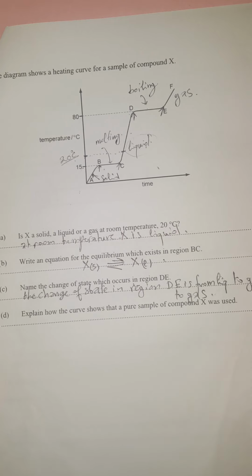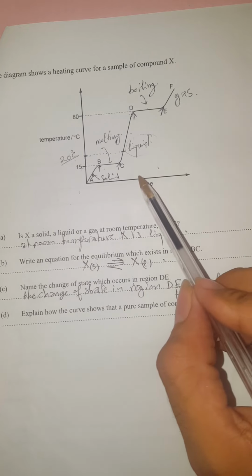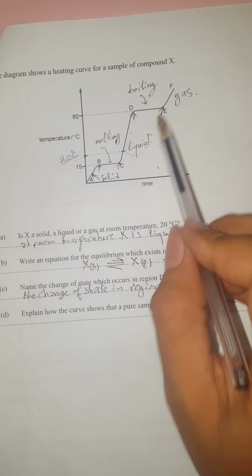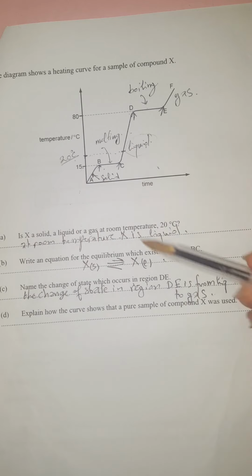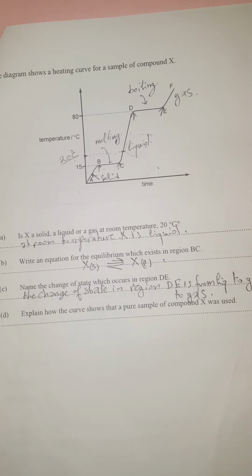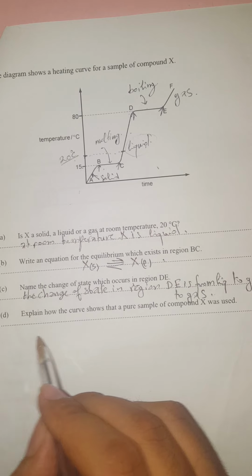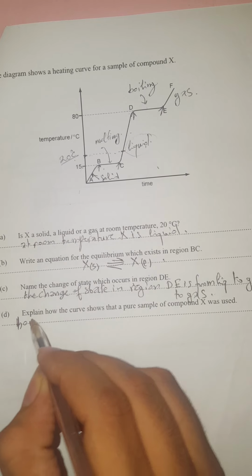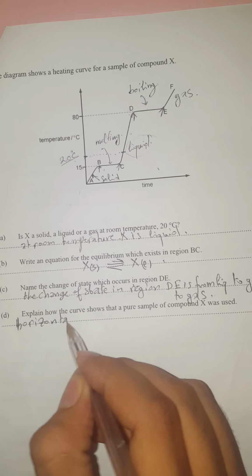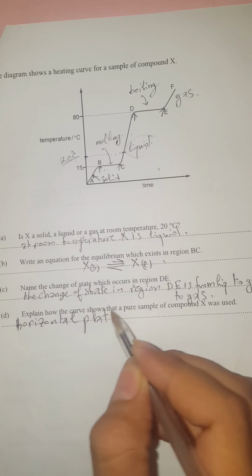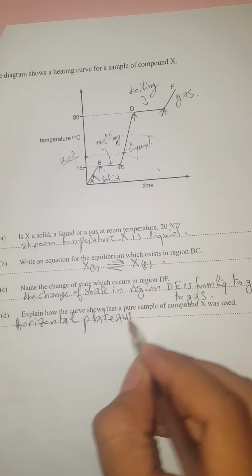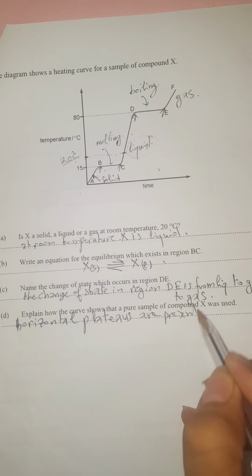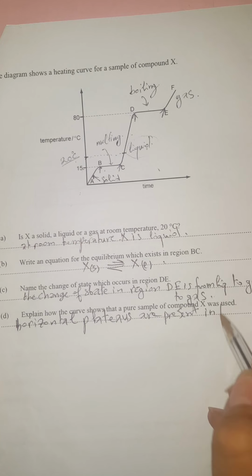In question D, the question here is, explain how the curve shows that a pure sample of compound X was used. In the curve here, you can see that we have horizontal plateaus or horizontal regions, and this is what shows that our material is pure. So here we can write as an answer: horizontal plateaus are present in the curve.